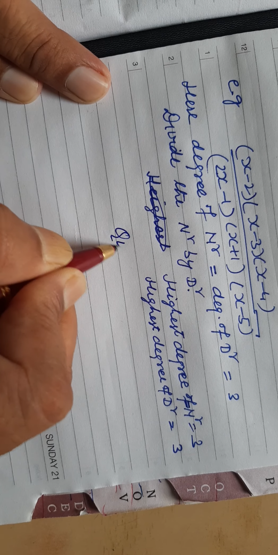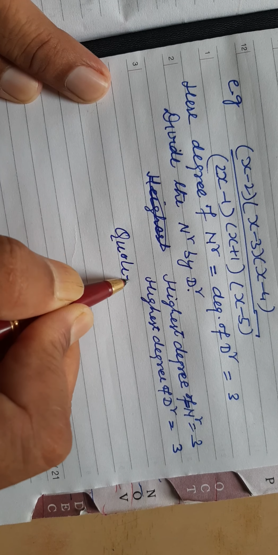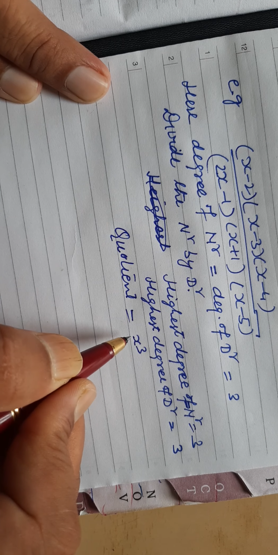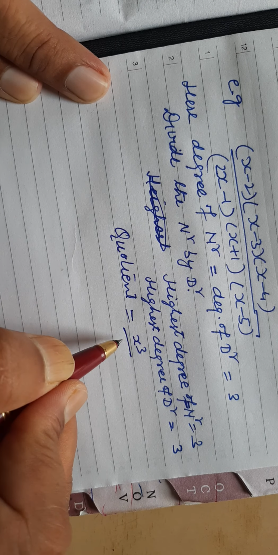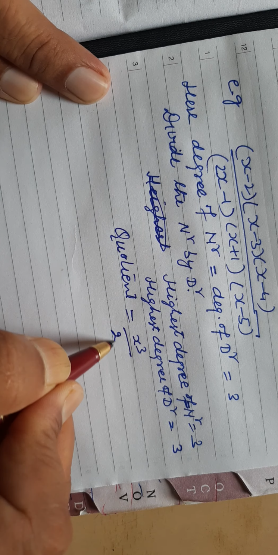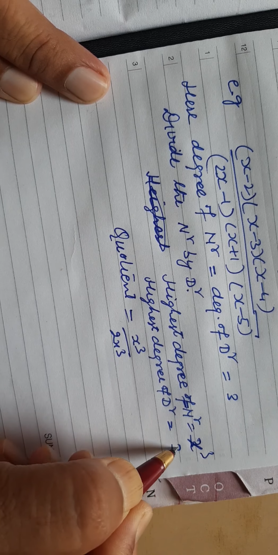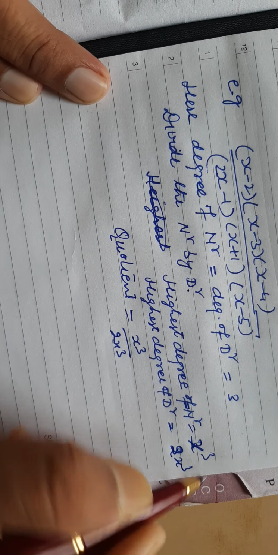Then the quotient is equal to x cube upon 2x cube. Here we can write x cube over x cube, and here 2x cube over x cube.